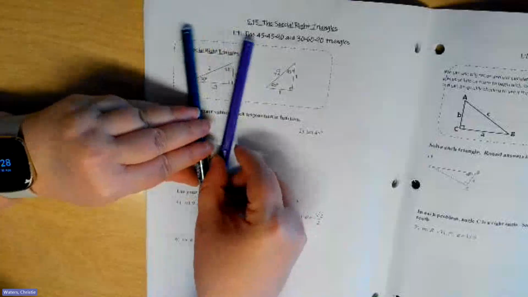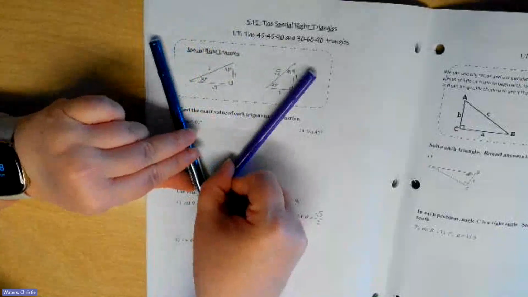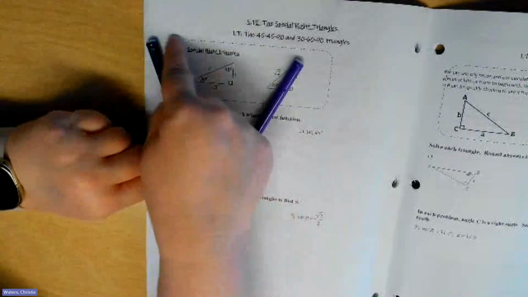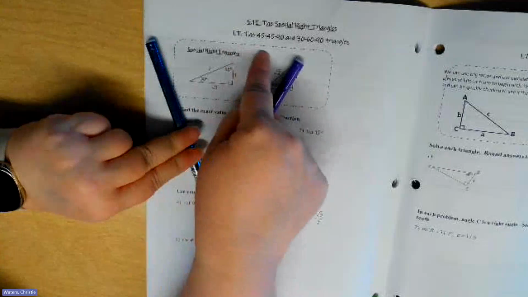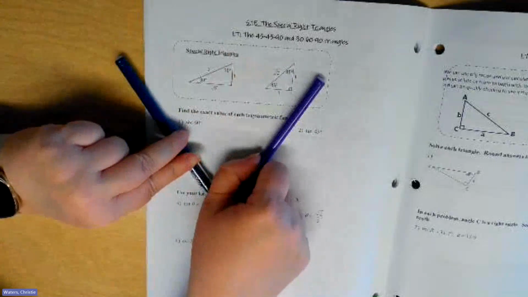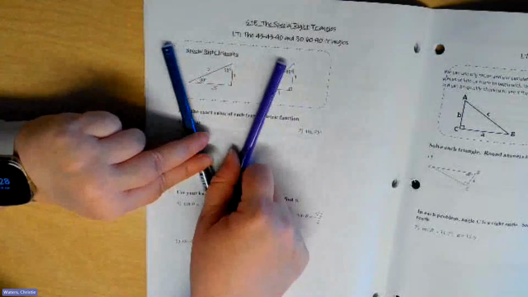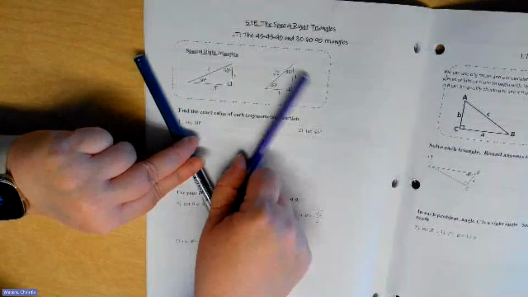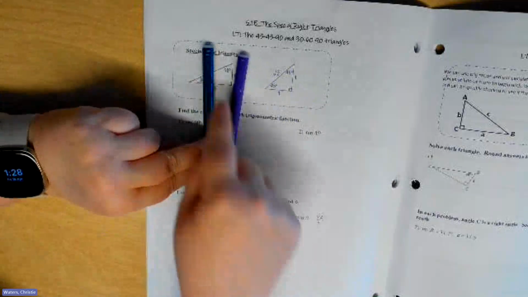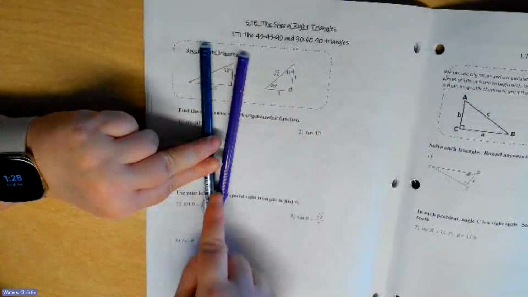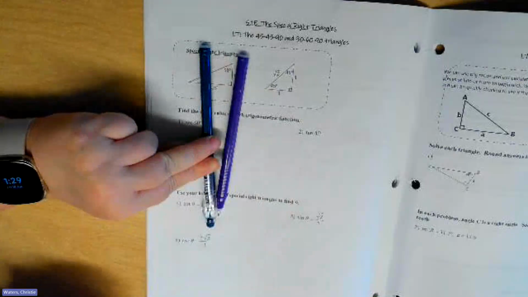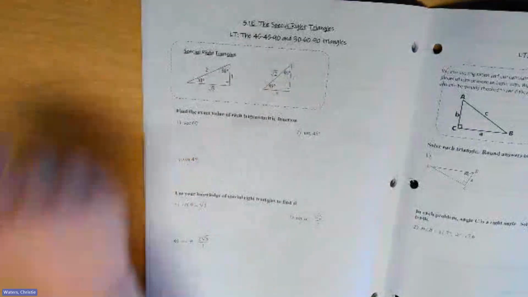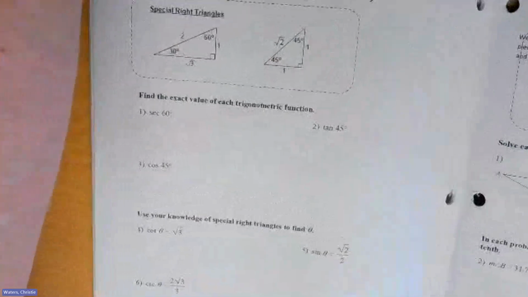But as I open them wider and wider and make a bigger and bigger angle, the side that's being created over here is getting longer and longer. So larger angles create longer sides, smaller angles create shorter sides, but they're the sides that are opposite of them, across from them.